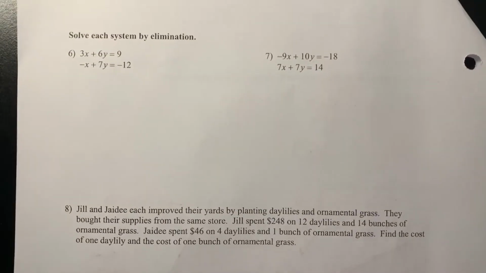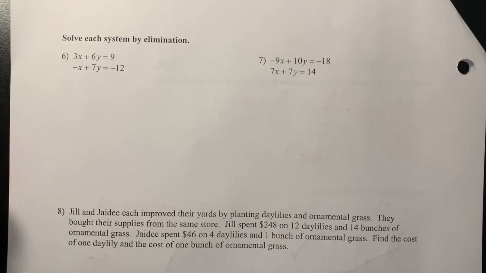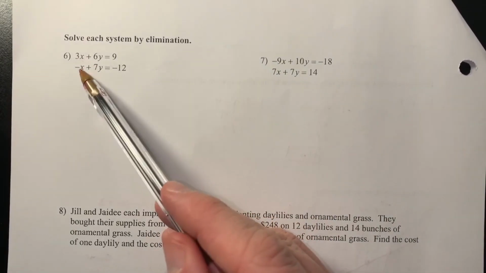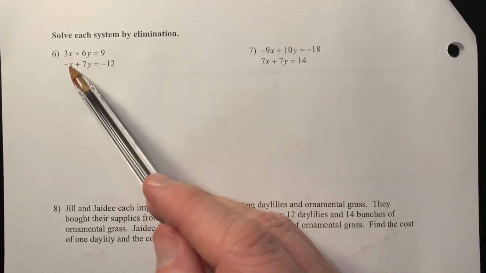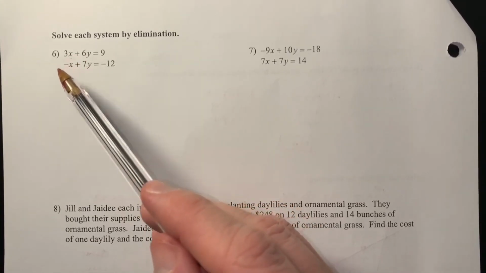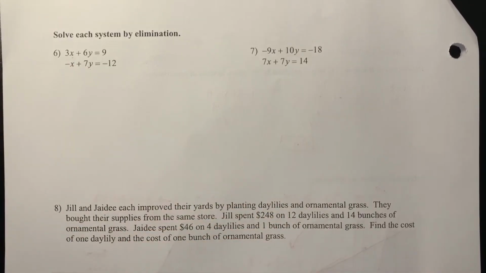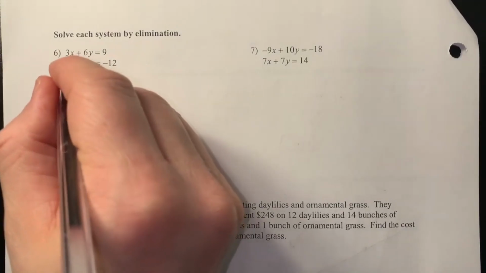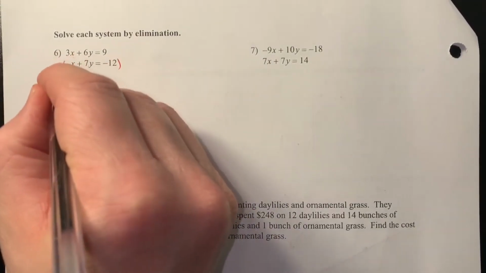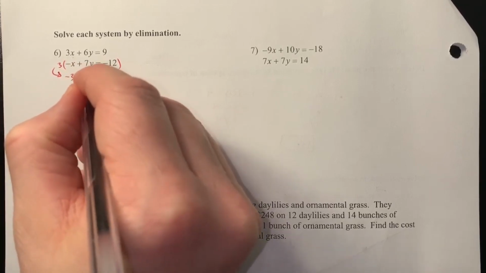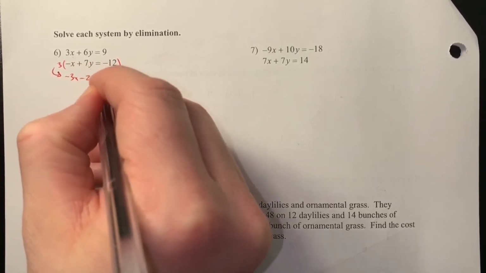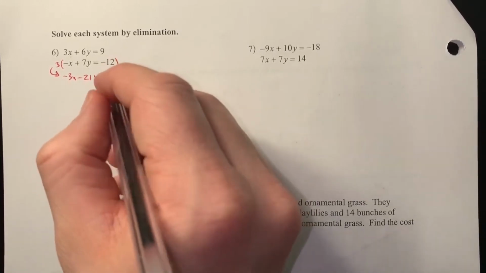All right, page 2, solve by elimination. To solve by elimination, I need x's or y's to have opposite values. I think it would be pretty easy to get the x's to have opposite values. So in order to do that, I could multiply the second equation by 3. So I'll have negative 3x minus 21y equals negative 36.